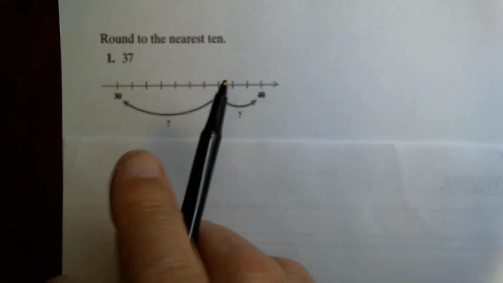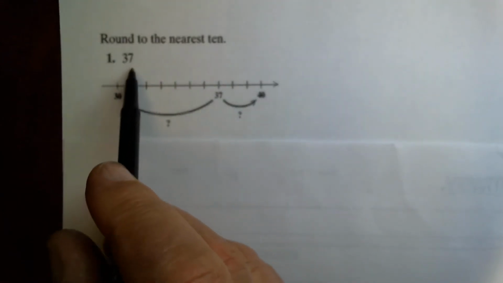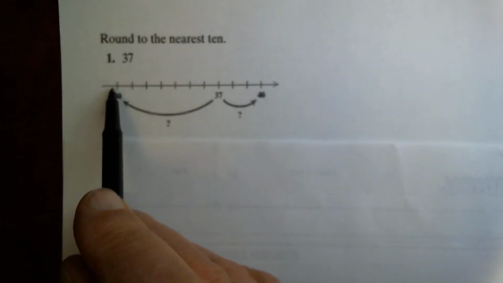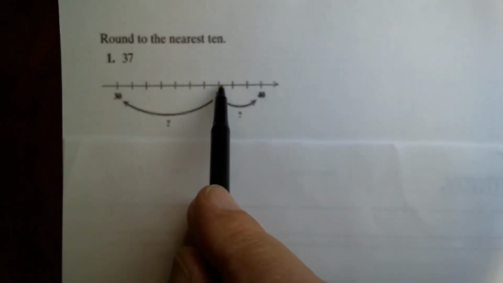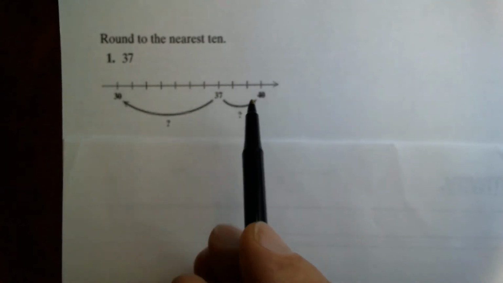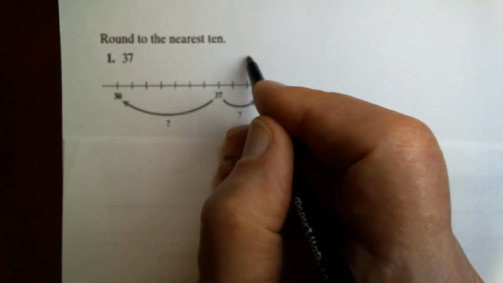So next we'll be doing some rounding exercises, and it's round to the nearest 10. So here's the number line, here's 30, here's 40, here's 37. So since we are closer to 40, we round to 40.